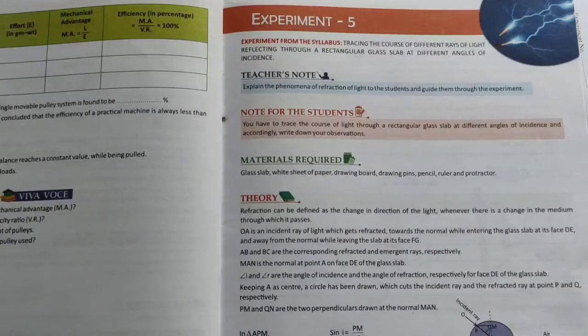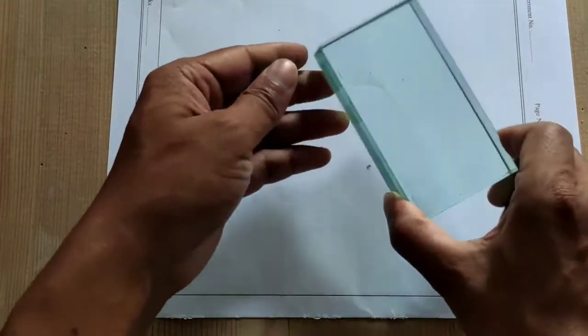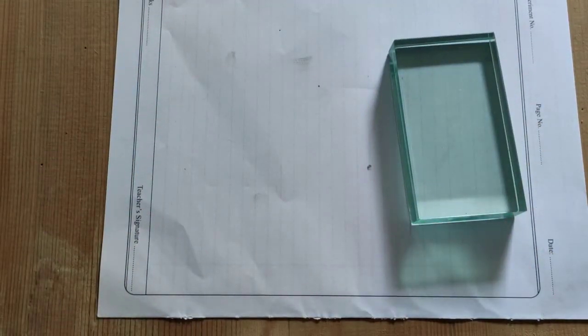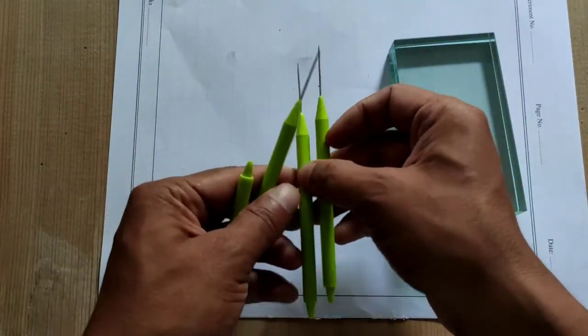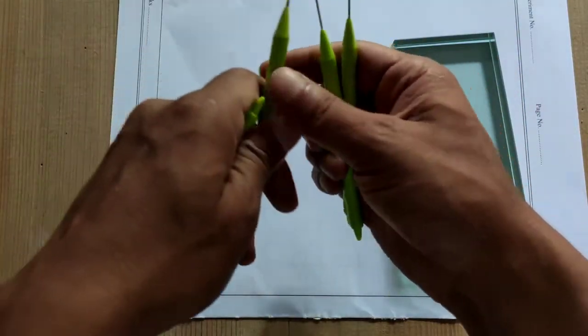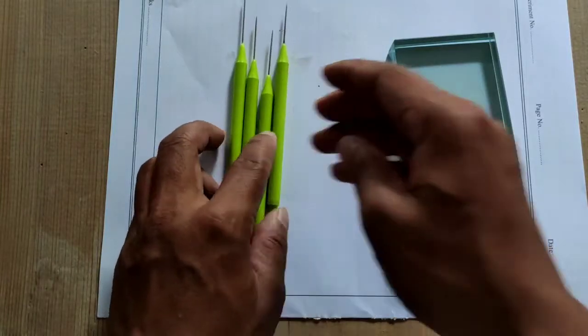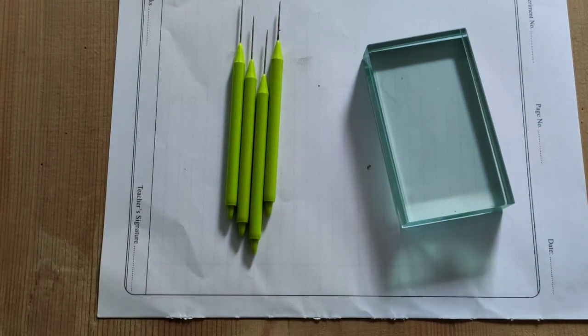To carry out this experiment we require a few things. The first thing we require is a piece of plain paper, and then we require a rectangular glass slab, and we need 4 pins which will help us in tracing the path of the incident ray, the refracted ray and the emergent ray. And apart from this we also require a pencil and a scale to draw the lines correctly.